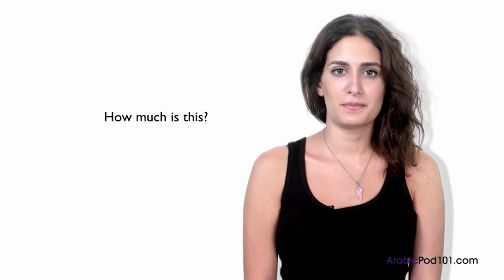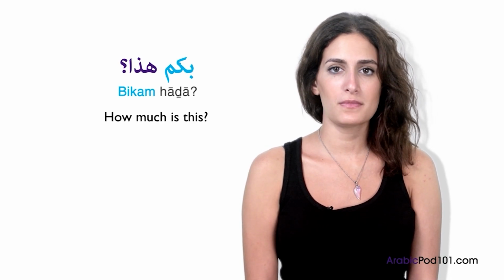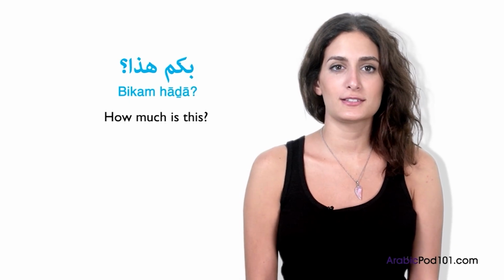In the last lesson, we learned how to count in Arabic. I hope you spent some time practicing the numbers because they will come in handy in this lesson. We're going to learn how to go shopping in Arabic-speaking countries. Before we go, you need to know how to say, how much is this? بكم هذا؟ Are you ready to go shopping?